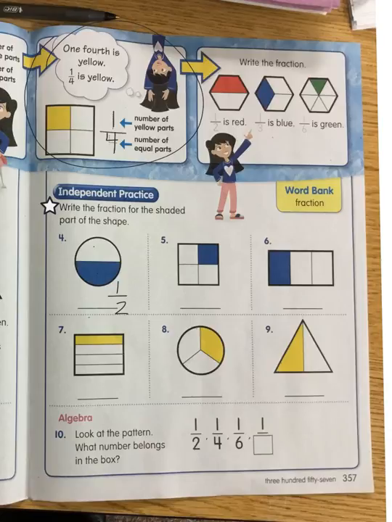Number 5, let's look at that. How many are shaded? 1 is shaded over how many in all? Let's count 1, 2, 3, 4. Out of 4, so 1/4 equal parts. 1/4 of the square is blue. Number 6, remember, top number, how many are shaded? There's 1 shaded, so that goes on top. Out of how many equal parts? 1, 2, 3. 1/3. How would I say that fraction? 1/3.